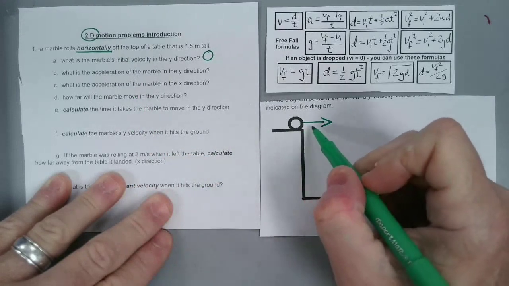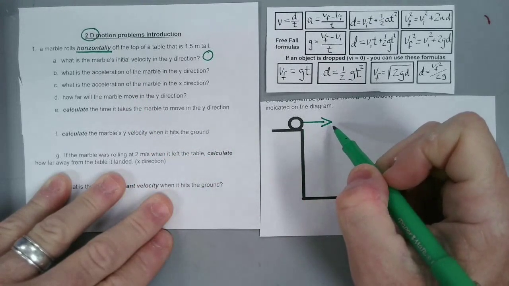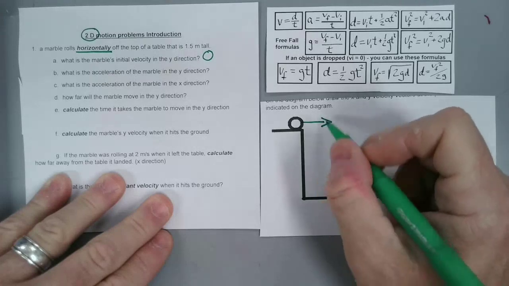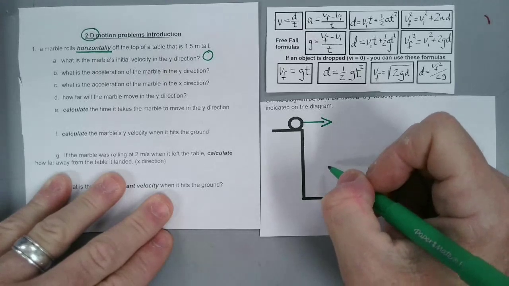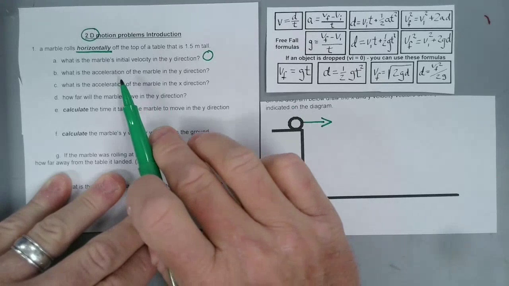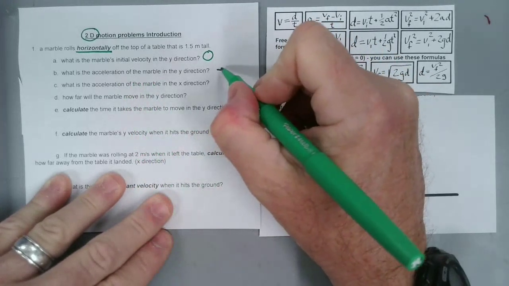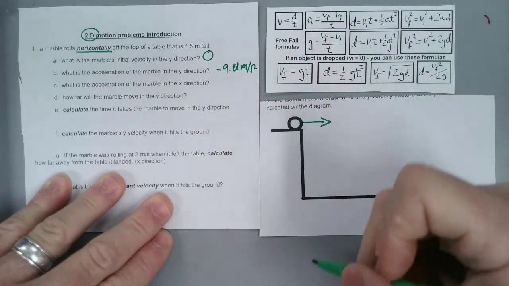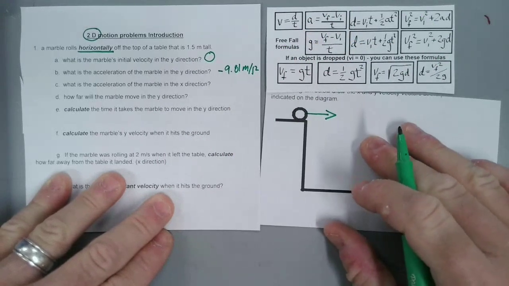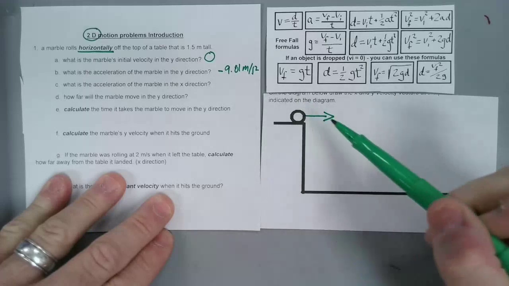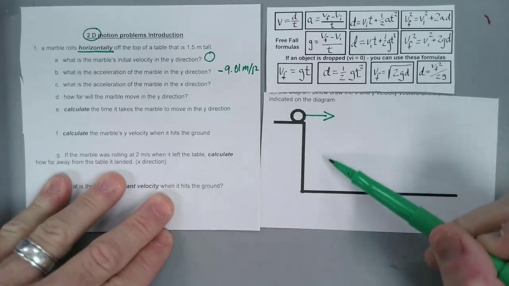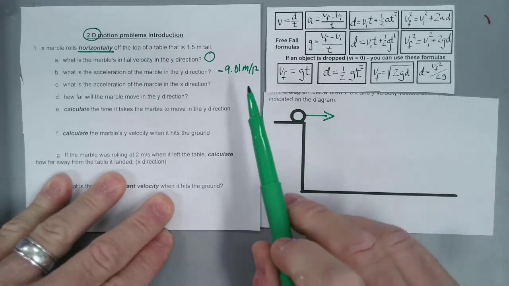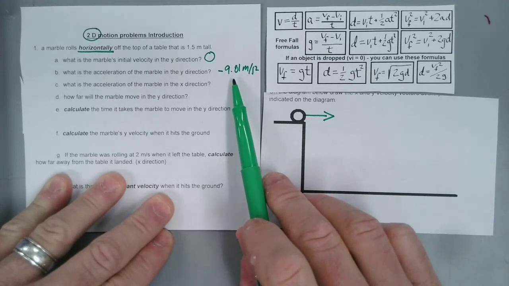Now, as soon as it gets off the table and it's through the air, gravity is going to change its motion this way. Gravity only works in the Y direction. Well, what's the acceleration of the marble in the Y direction? It's going to be negative 9.81 meters per second squared. We'll assume we're going to make down negative for these problems unless we change it otherwise. We know that gravity is what's going to cause it to accelerate in the Y direction, and we know that that acceleration due to gravity is that right there.